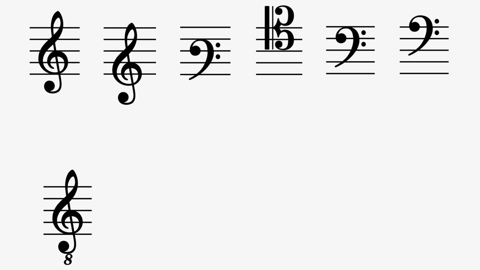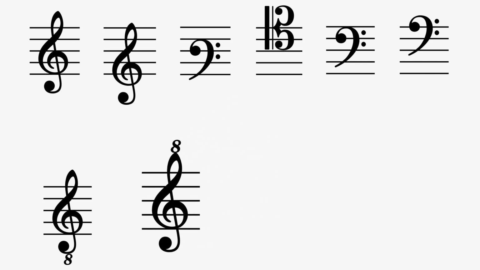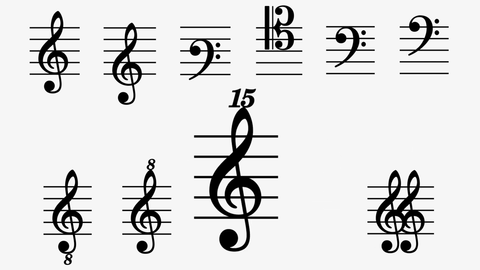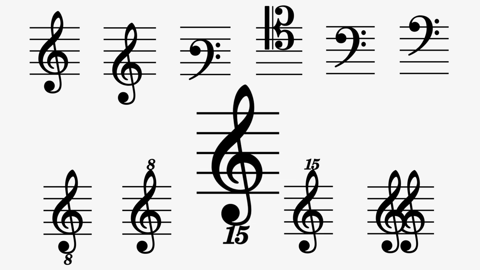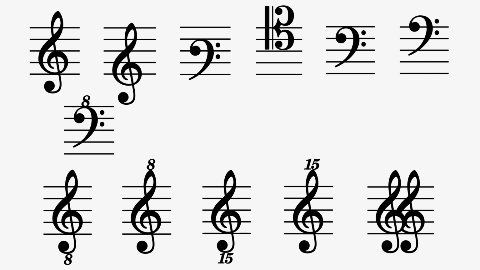Now, instead of putting that 8 below the treble clef, you could put the 8 above. In this case, it's an ottava alta, meaning 1 octave above, instead of an ottava bassa, meaning 1 octave below. Or you could switch out that 8 for a 15. This makes it a quindicesima alta or a quindicesima bassa, depending on if it's above or below the clef, meaning 2 octaves above or below. You could put this on an F clef as well.